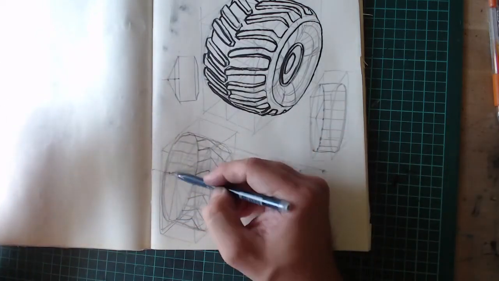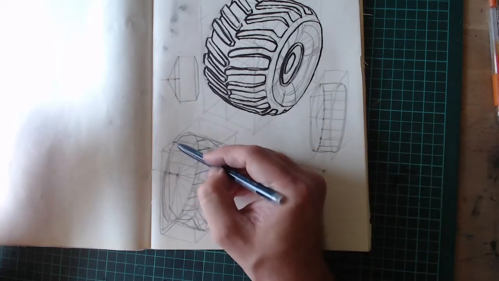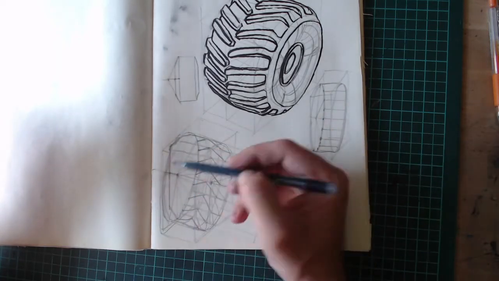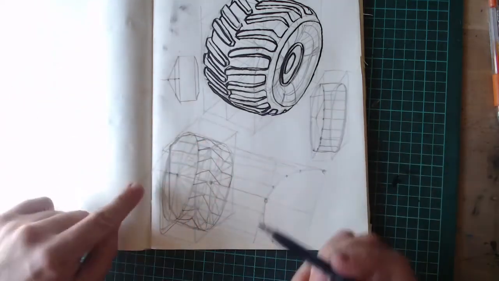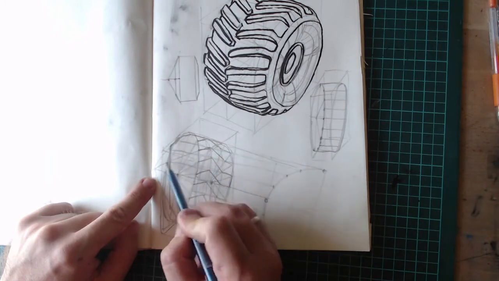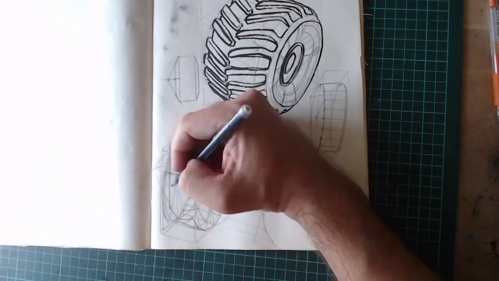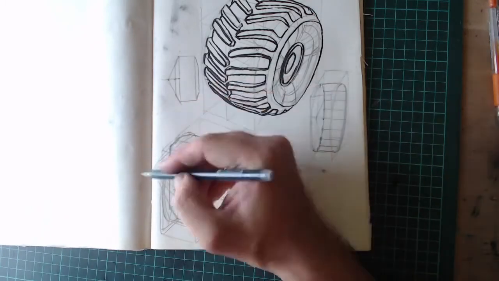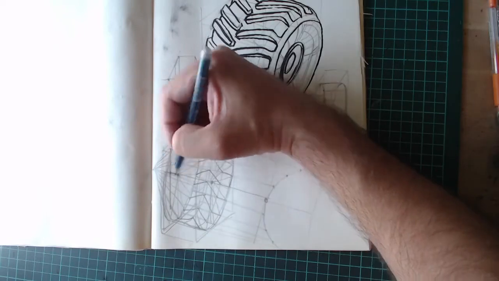So first I make this one, and then I continue these lines. Okay, now I have this cone here. Why do I need this? Because I will repeat these lines later again, so don't worry.